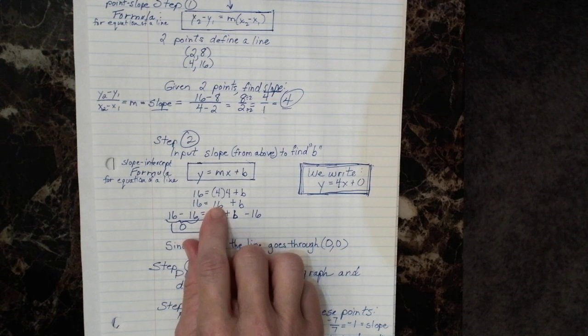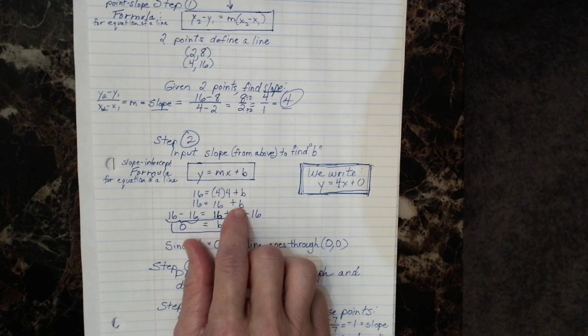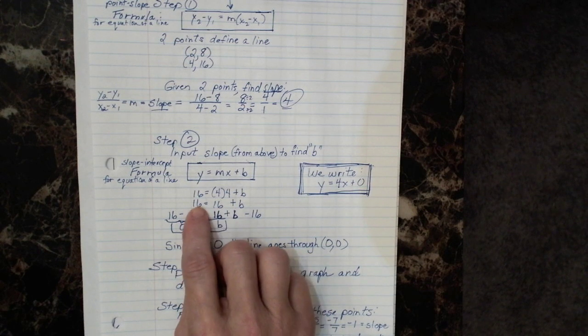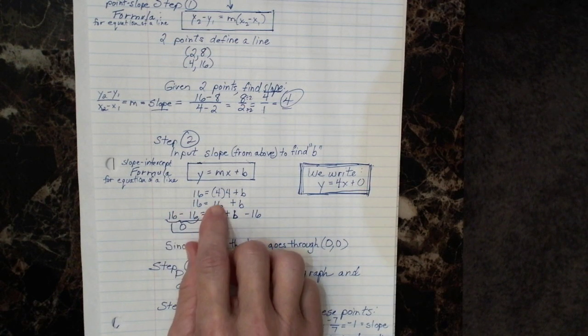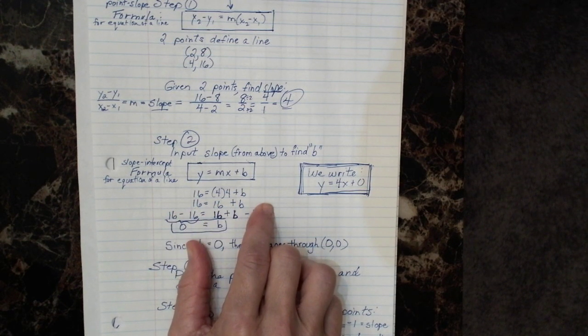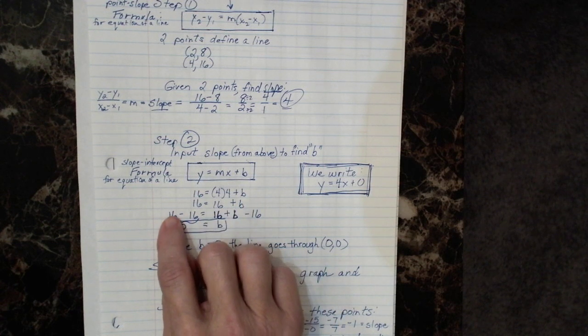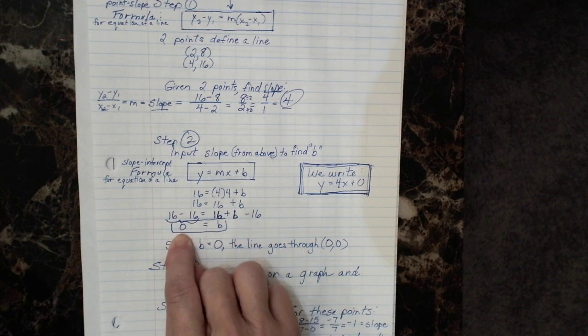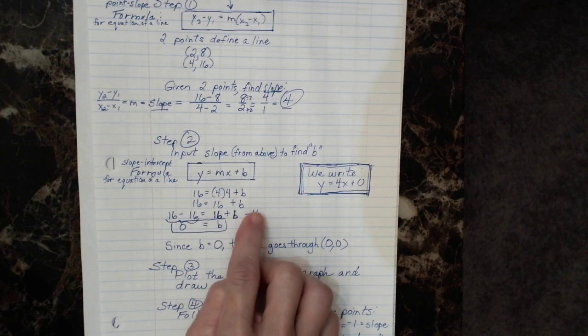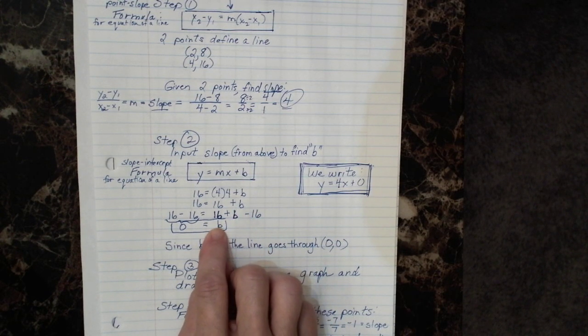So we need to take away 16 from both sides because we want to isolate the b. So we subtract 16 on the left side and 16 on the right side of the equal sign. 16 minus 16 equals 0. 16 minus 16, well, that's gone, but the b is still there.